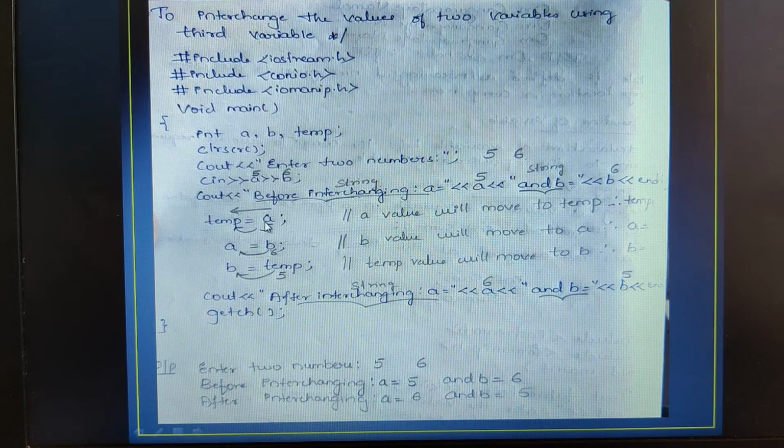First, whatever the value is in A, I am moving into a temporary variable. When I move, this is an assignment operator. Definitely whatever the value is in A, a copy of that will be moved into the temporary variable. Understood? So at this point of time A becomes empty, correct? Therefore the comment I have written for your understanding: the value of A will move to temp. Therefore temp is equal to 5, I have written here. Because of the screenshot it has come blurred here. Therefore the value temp is equal to 5.